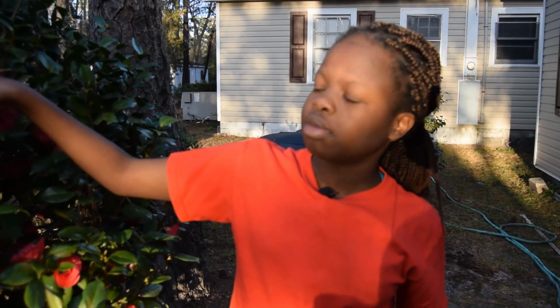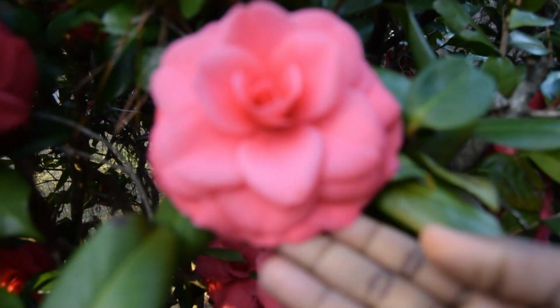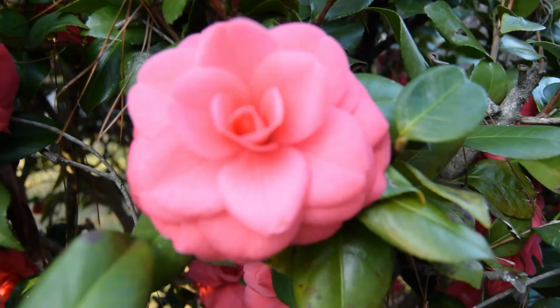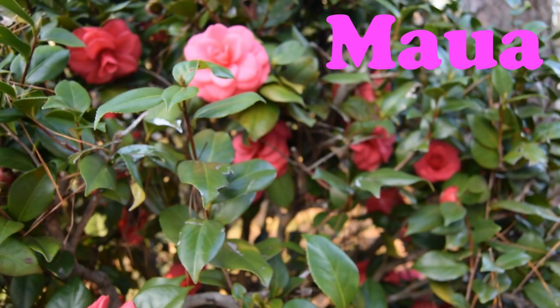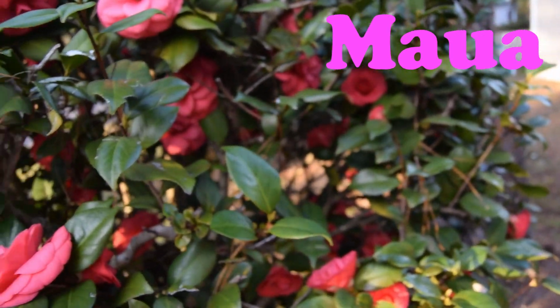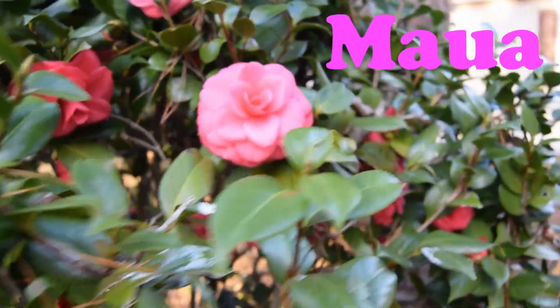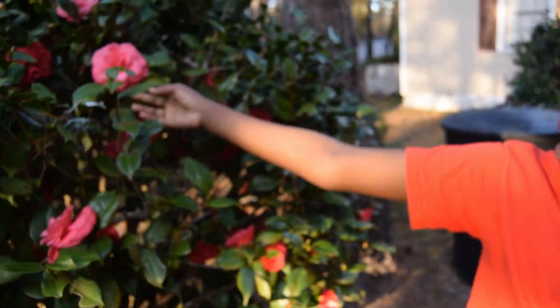There you go. Now, we can also talk about things like flowers. And like this is a flower right here. And flower takes the Swahili name of maua. Maua. Yeah, so this is a flower. Ma and maua.